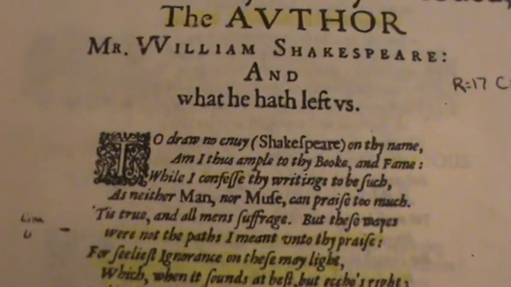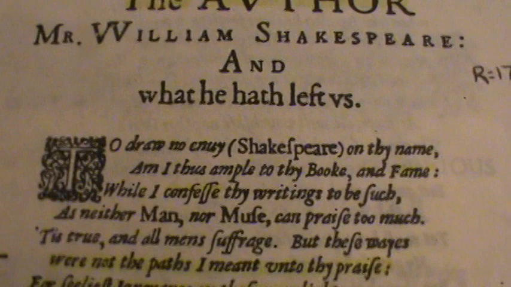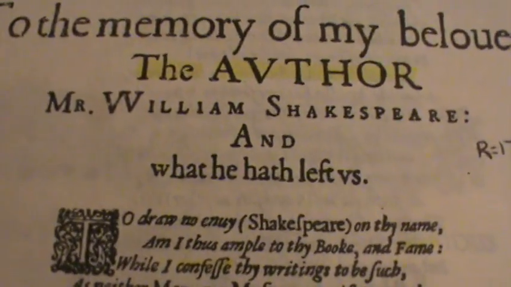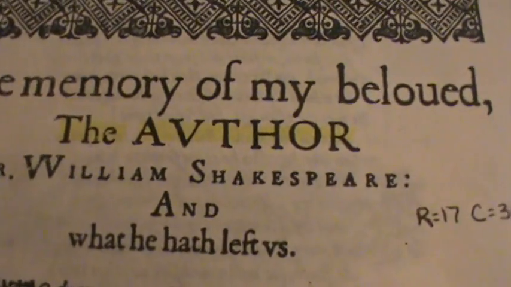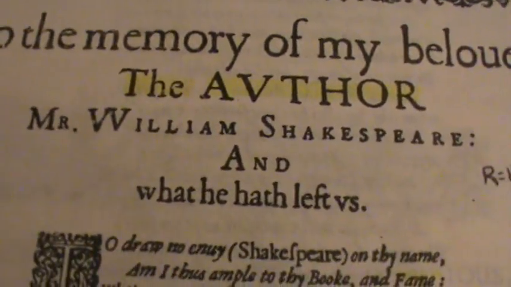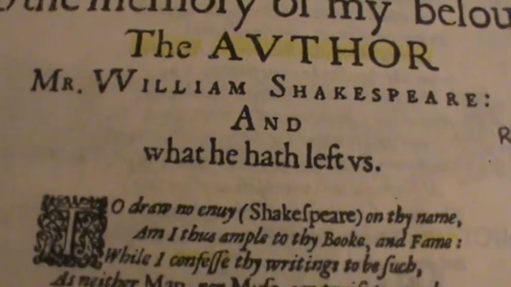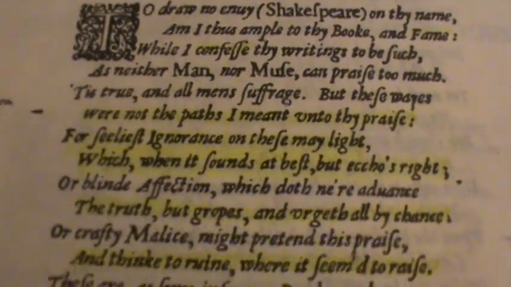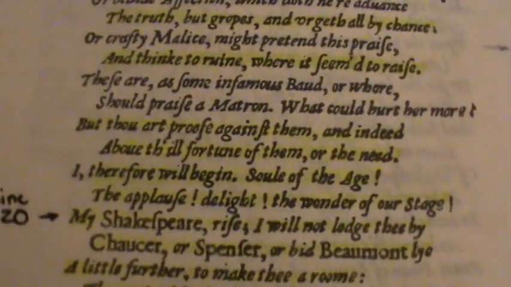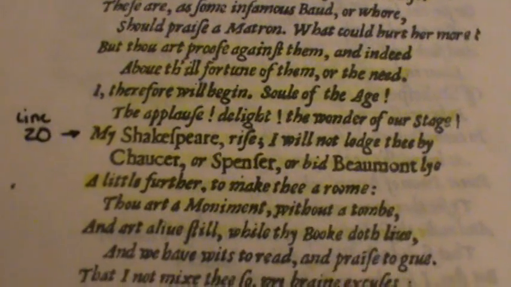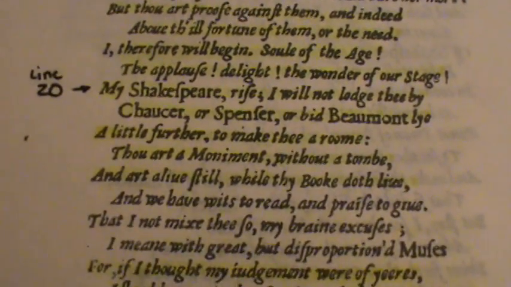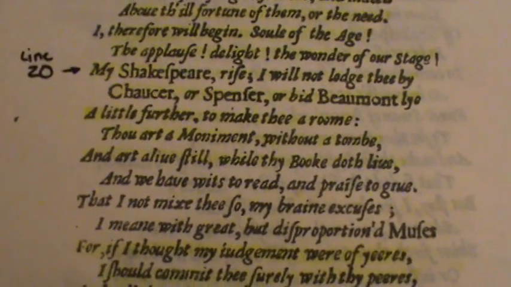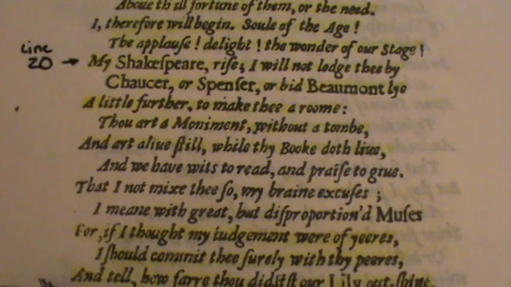And then of course, what does it say? He's telling you his name's Bacon. Draw no envy, Shakespeare, on thy name. The actual name is Bacon. So we know when it says the author, William Shakespeare, the memory of my beloved, we know it was Bacon is his beloved. The author, Mr. William Shakespeare, or Bacon, and what he has left us. He left us 2 maps. And those 2 maps lead to 2 different locations a half a mile apart, and one of them is going to give us our answer. And so we're out there and we are testing things, and I will definitely keep you updated.